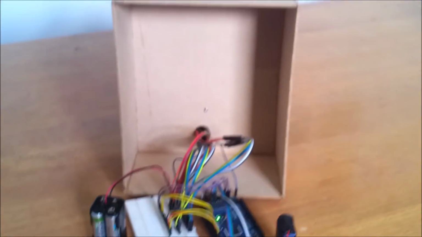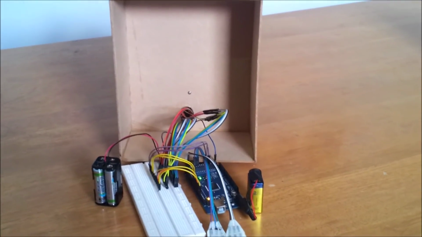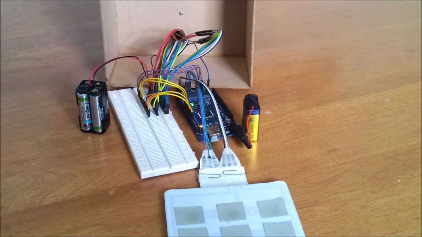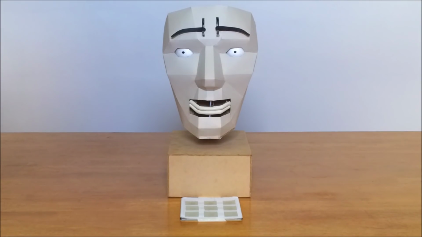Initially the thought was to mount all that nicely underneath the bottom of the box, but since this doesn't need to be portable, I didn't worry about it. So now let's run through the functioning of the mask based on keypad presses as required by the unit.